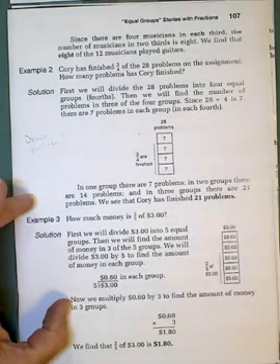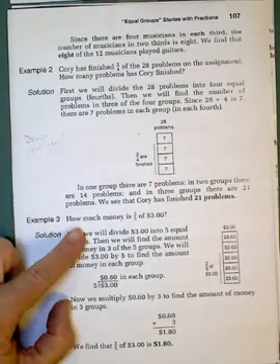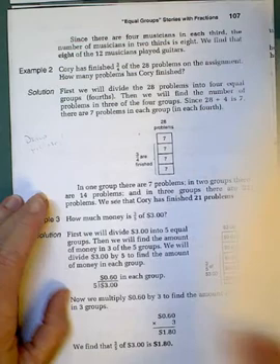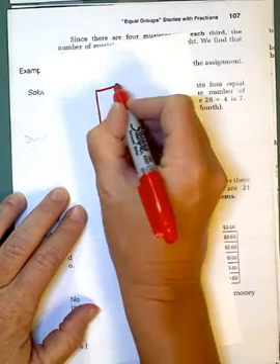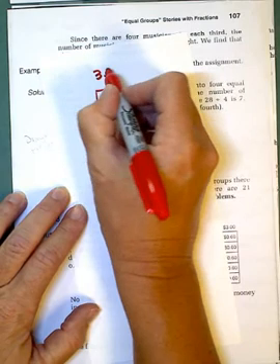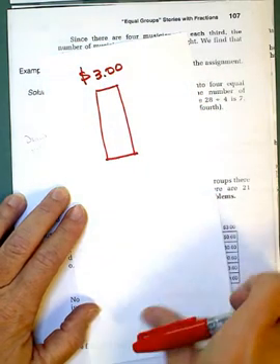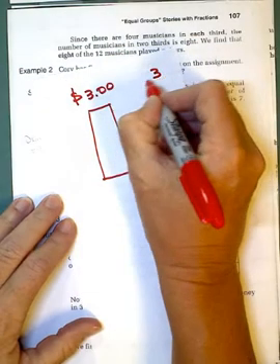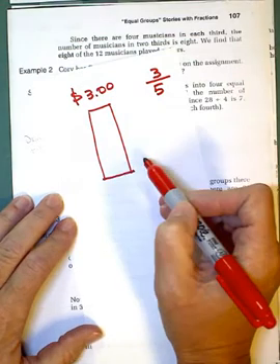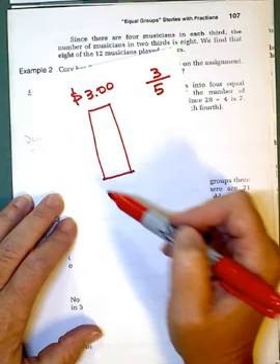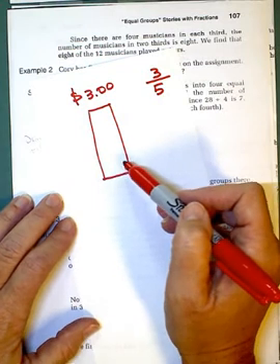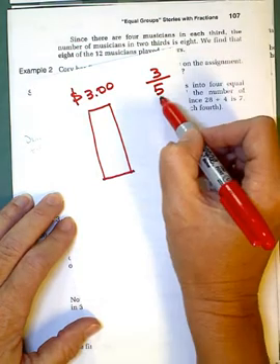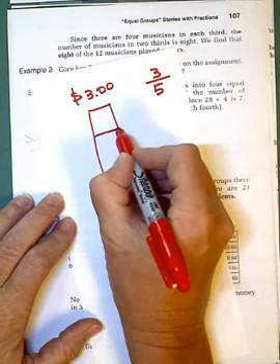In example 3, we're asked how much money is 3/5 of $3? Again, long skinny rectangle, $3 at the top. The fractional part we're being asked about is 3/5. First, begin solving the problem by dividing your whole group of $3 into your number of equal parts. To know how many parts you need to split this into, look at your denominator. It's 5. We need to split this total of $3 into 5 equal parts.